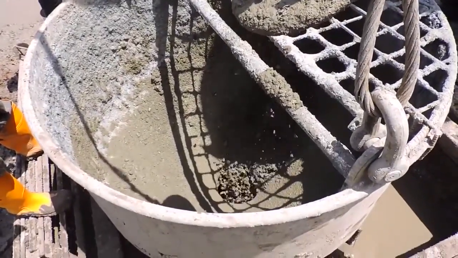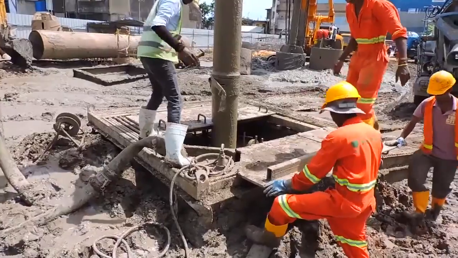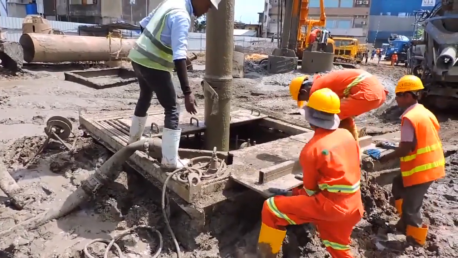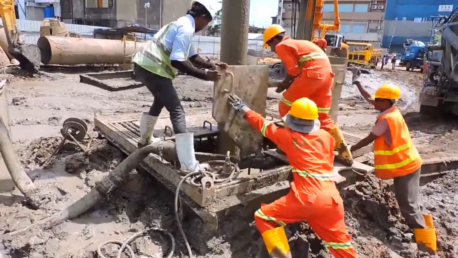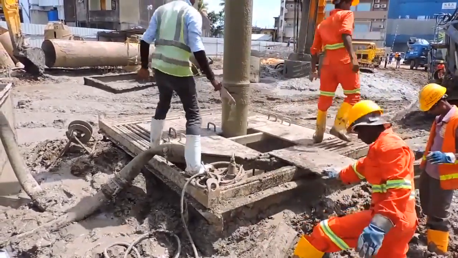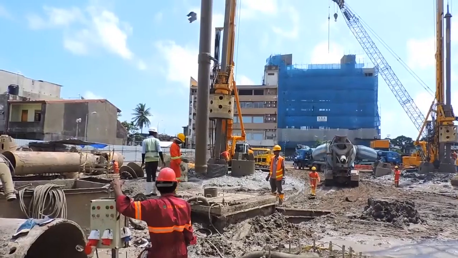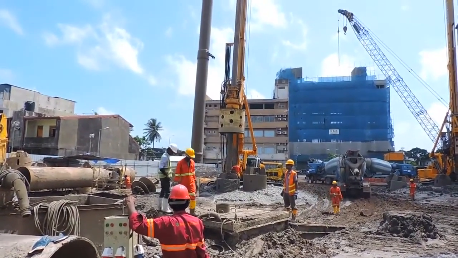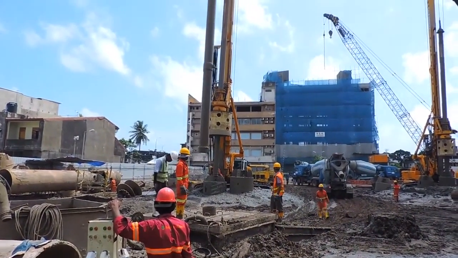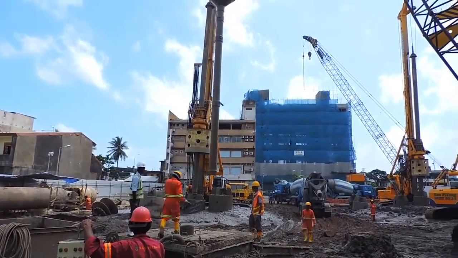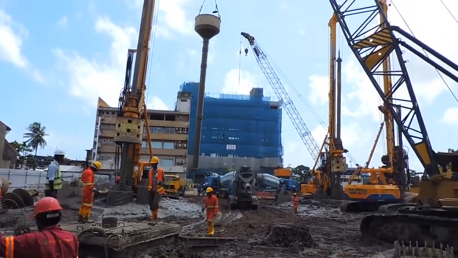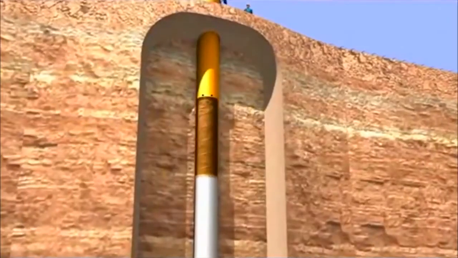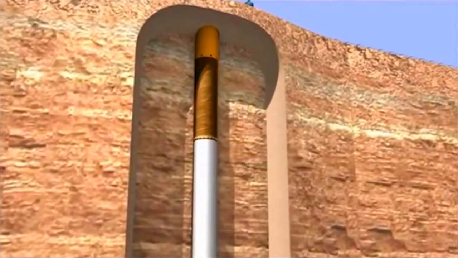When the concrete is filled up to a certain level, tremie pipes can be shortened by removing pipes from joints. It is better to check whether the bottom of the tremie pipe is under the concrete top level. After concreting, the casing should be removed vertically.